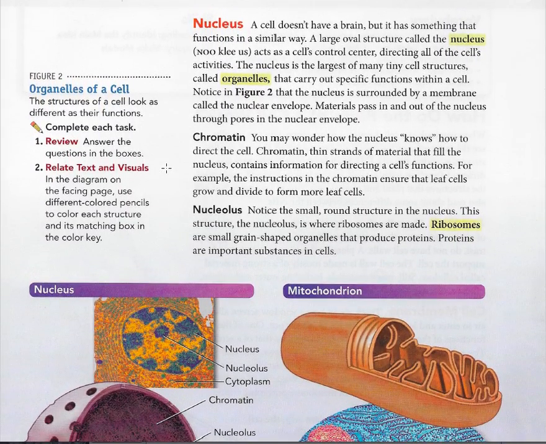Nucleus. A cell doesn't have a brain, but it has something that functions in a similar way. A large oval structure called the nucleus acts as the cell's control center, directing all the cell's activities. The nucleus is the largest of many tiny cell structures called organelles that carry out specific functions within a cell. Notice in Figure 2 that the nucleus is surrounded by a membrane called the nuclear envelope. Materials pass in and out of the nucleus through the pores in the nuclear envelope.